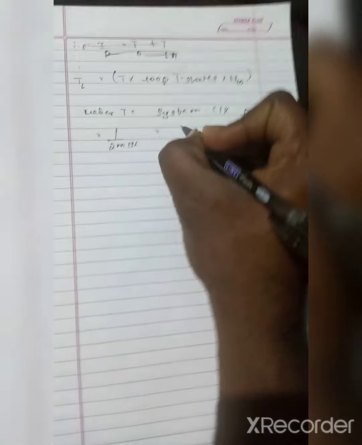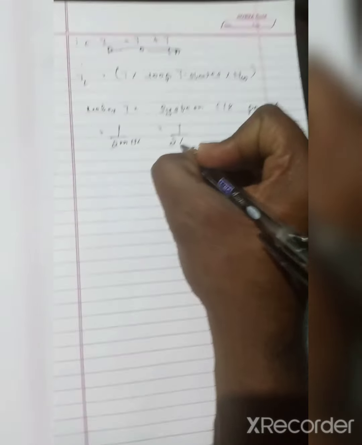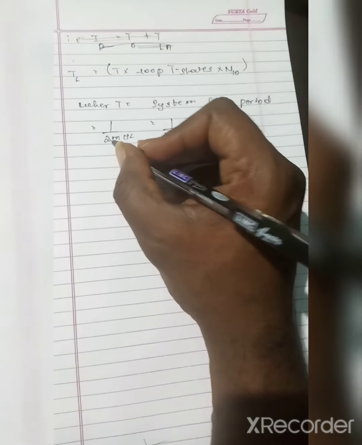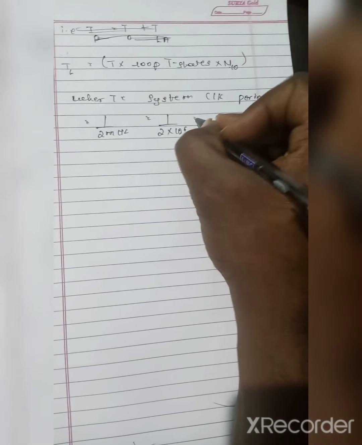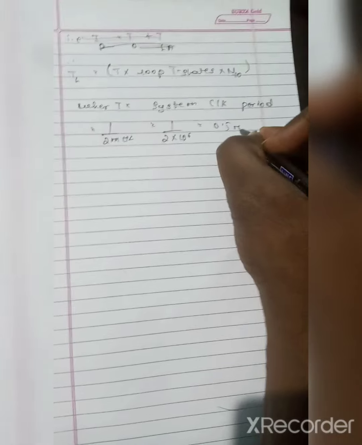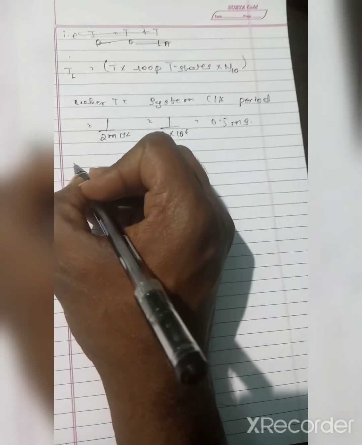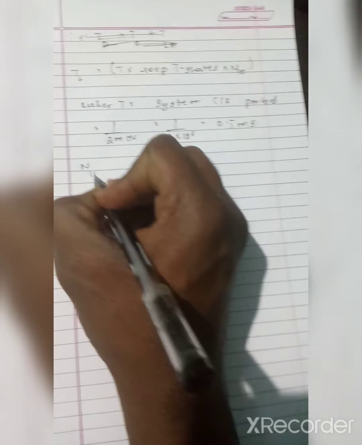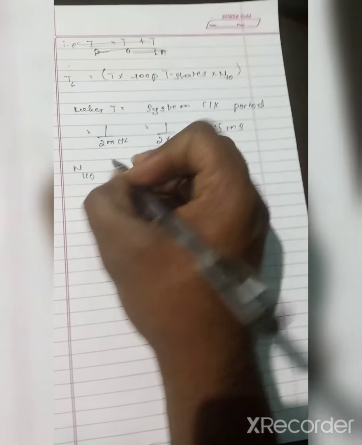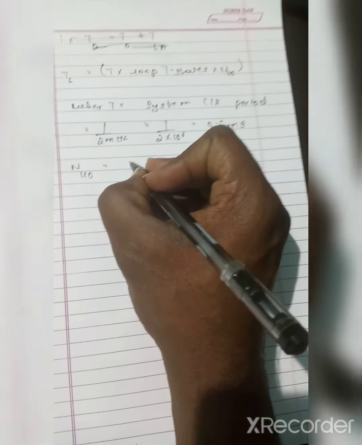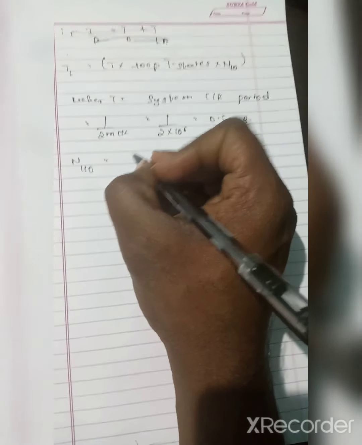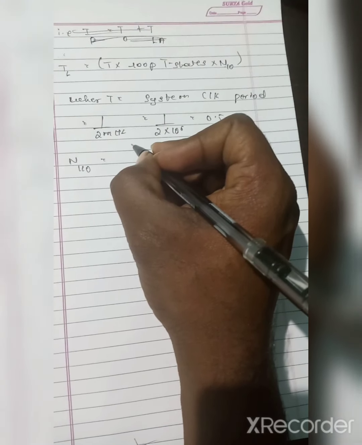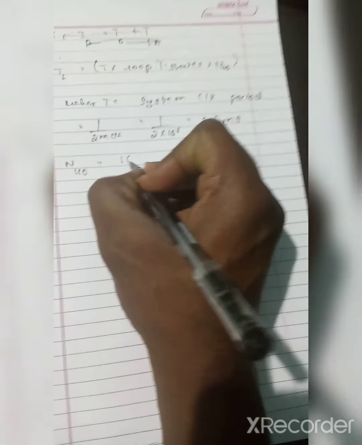Where 1 megahertz is equal to 10 to the power of 6, so for 2 megahertz we got 2 into 10 to the power of 6, so we got 0.5 milliseconds. Now we will calculate N, the base 10 equivalent of the hexadecimal count loaded into the delay register. So the decimal count we got is 16.